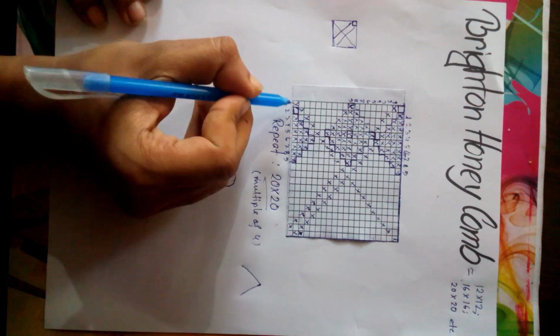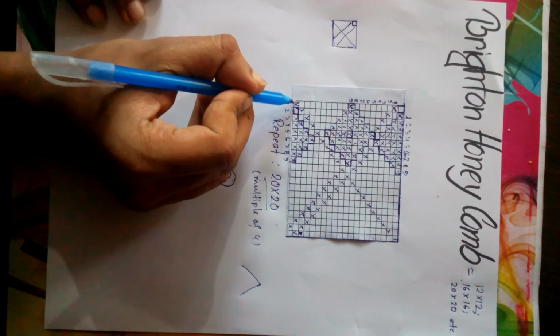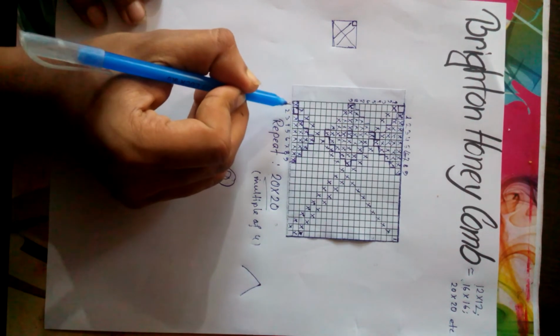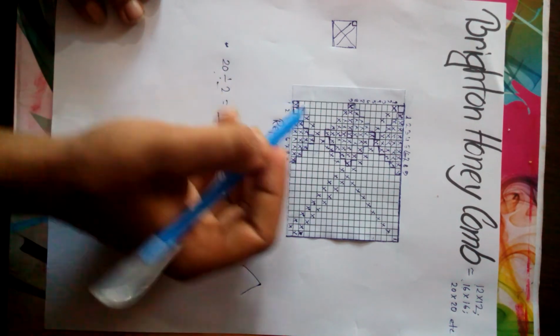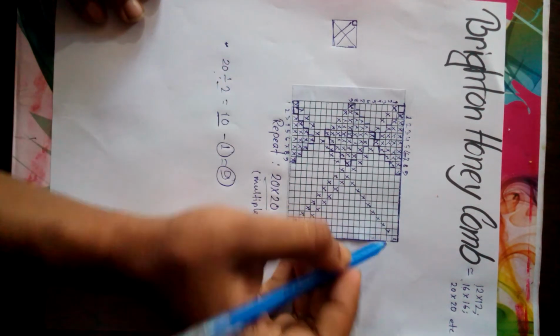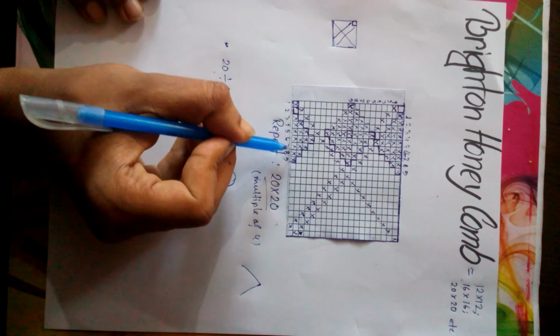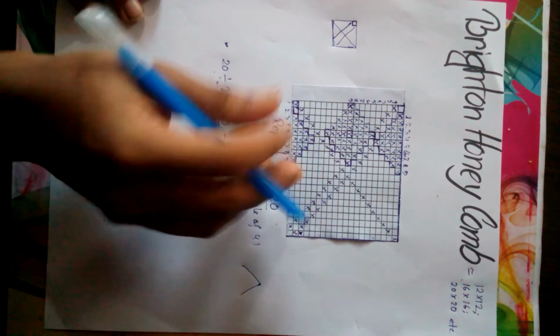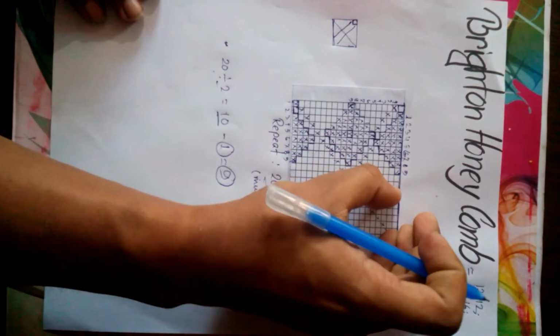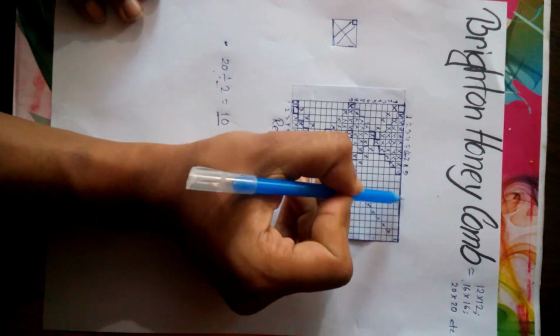We have done half of our task, and we should do the same task alternately in the second half. See, we have done this task with this diagonal line, so we should do the same task with this diagonal line here. This was in the horizontal way, so we should put the same principle in the horizontal way, in this portion.